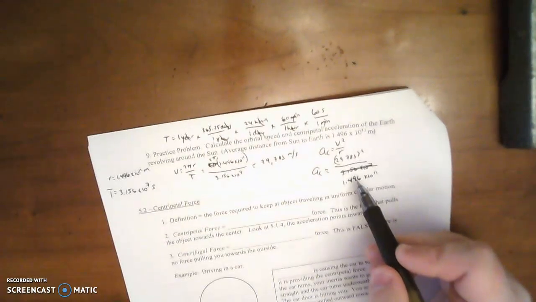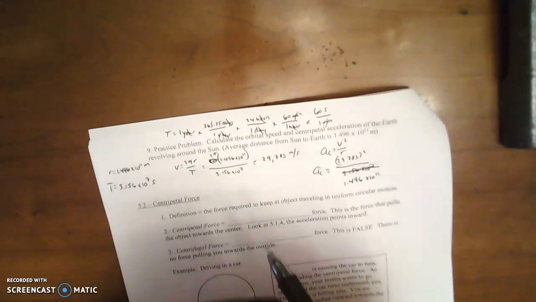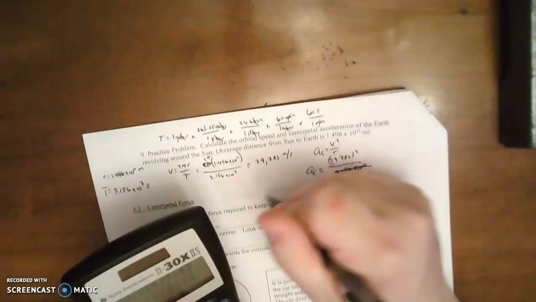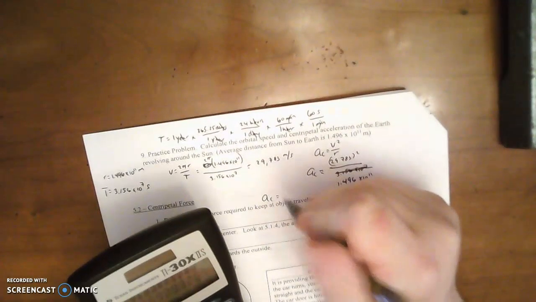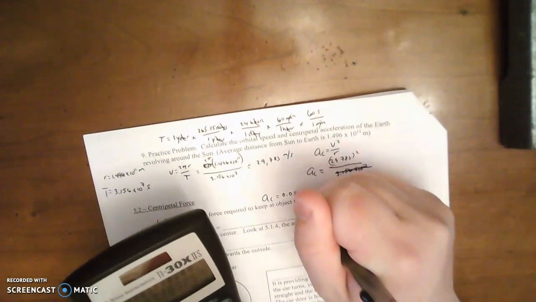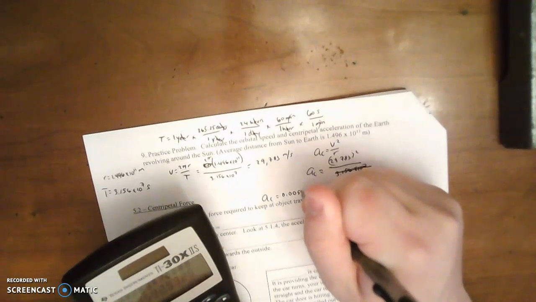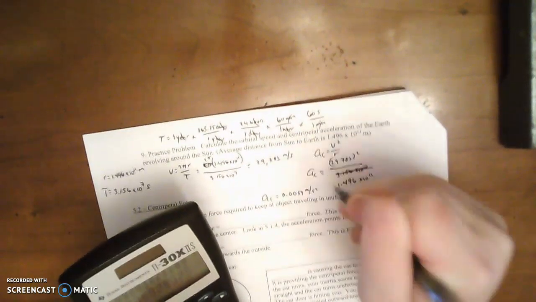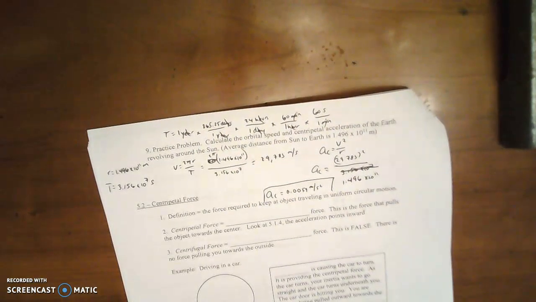I just realized I made a mistake here. I plugged in my period and not my radius, so that radius should be 1.496 times 10 to the 11th. And with that correction, we get an acceleration of 0.0059 meters per second squared, which is why you don't really feel like you're accelerating much when you're going around the sun. That makes sense.